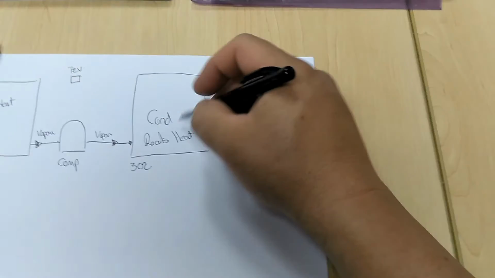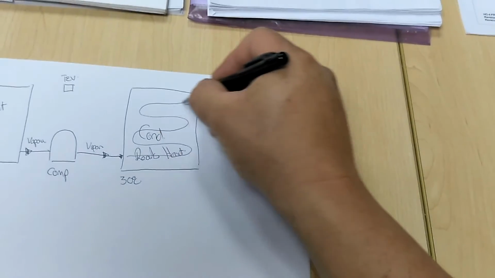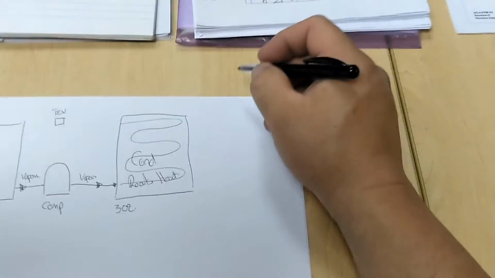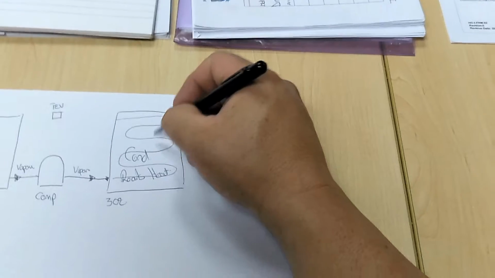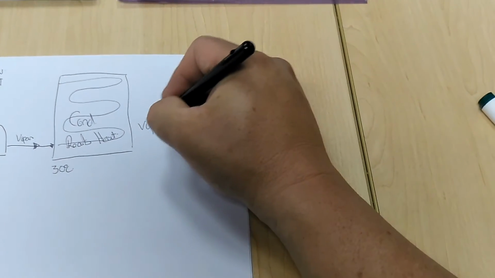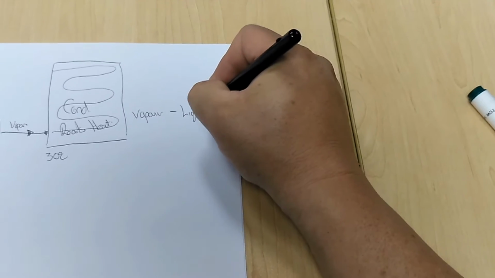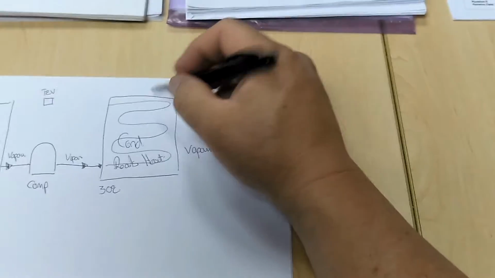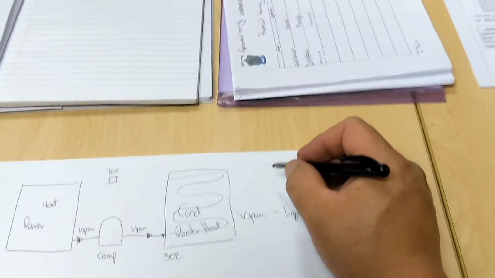From the condenser, it would flow through the coils, as mentioned in previous videos as well, and the coil will provide the exchange from a vapor to liquid. This means any vapor form that's in a high pressure, high temperature will condense back into a liquid.